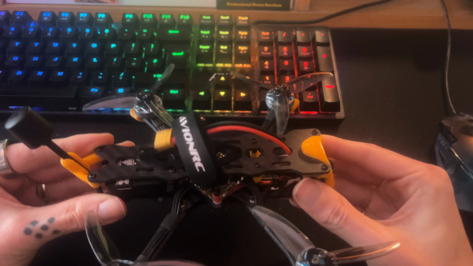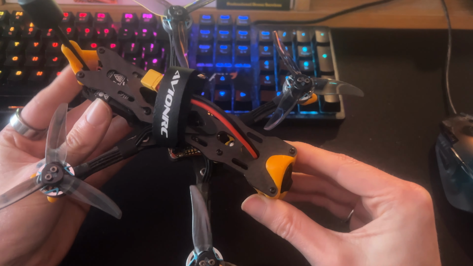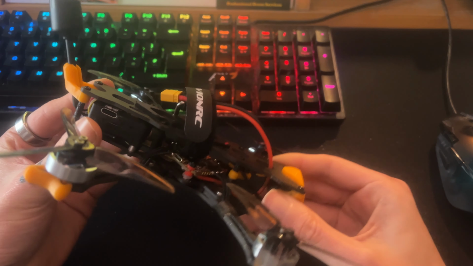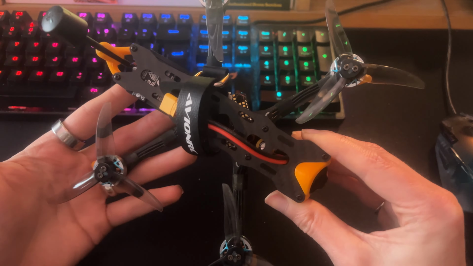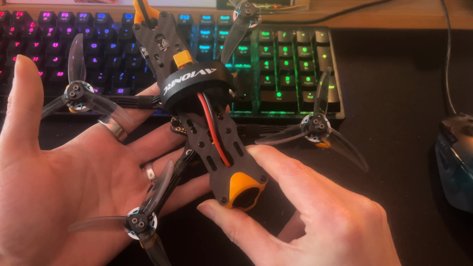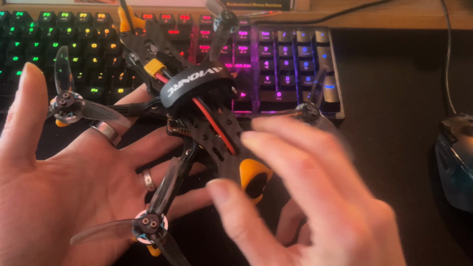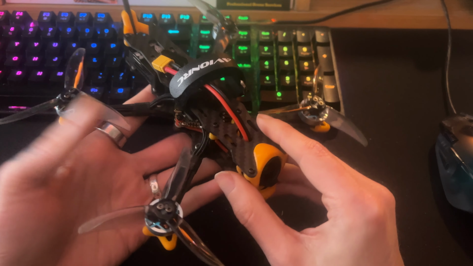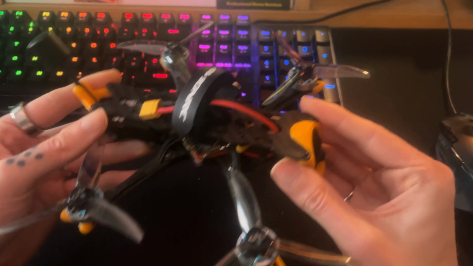So we'll see. I'm going to explain how to change rates on Betaflight. The majority of you probably already know. This is an overdone thing on YouTube, there are hundreds of tutorials out there, but I have been requested to make a tutorial on how to change those rates. So we're going to do that now.